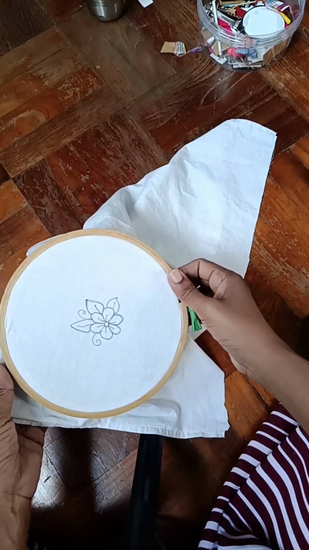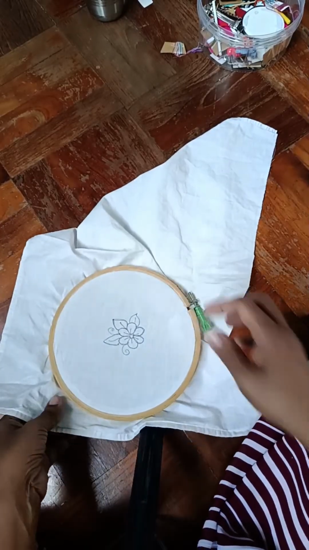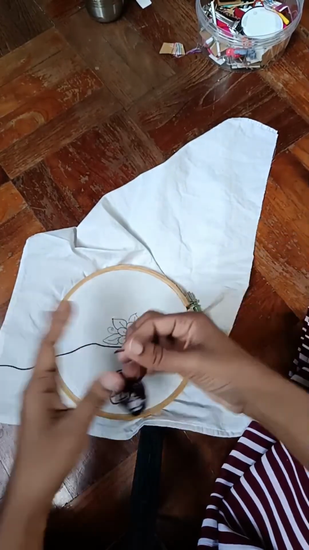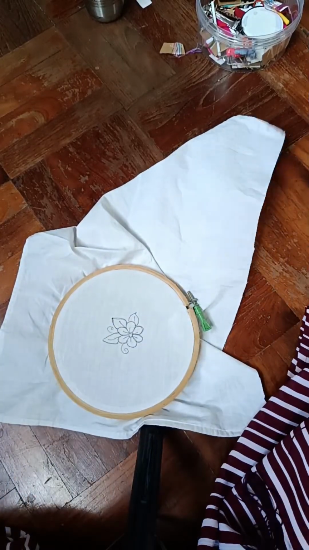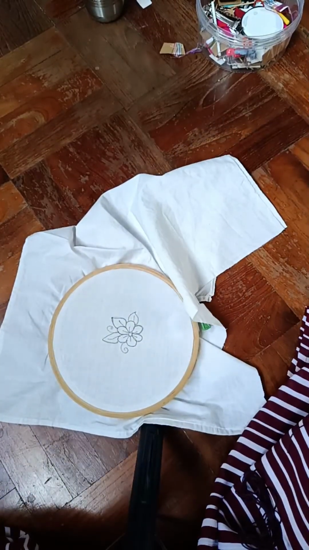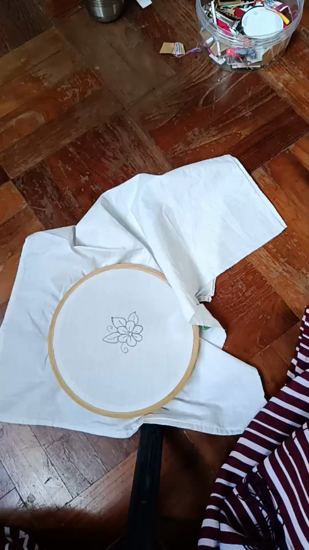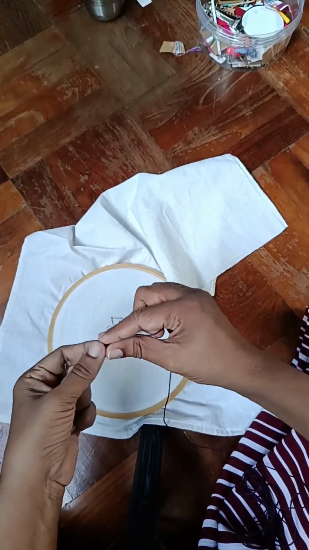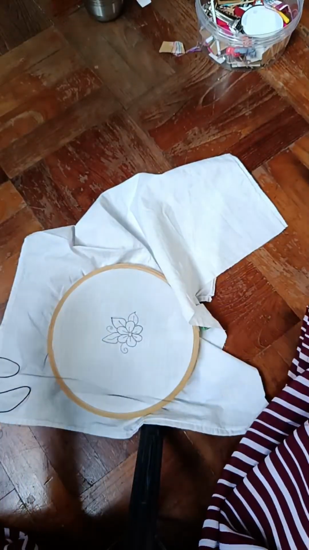For this embroidery, I am planning to do a simple satin stitch for the flower. For the satin stitch, here I am using a grapevine color of Anchor embroidery thread. I'm using an Anchor embroidery thread. This is the best quality embroidery thread which I have used.